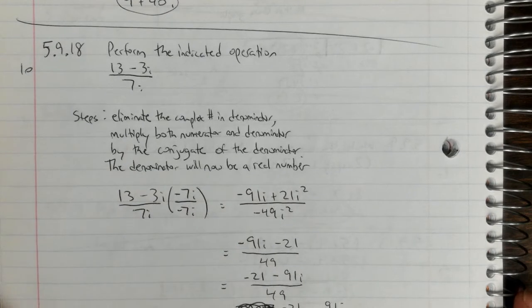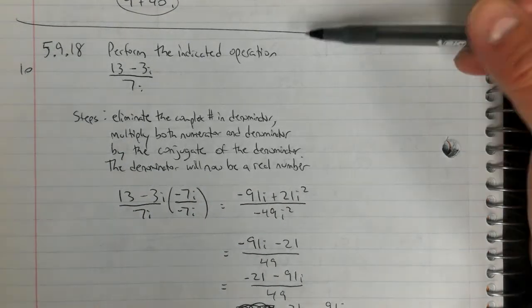Okay, on the next one, it says perform the indicated operation.